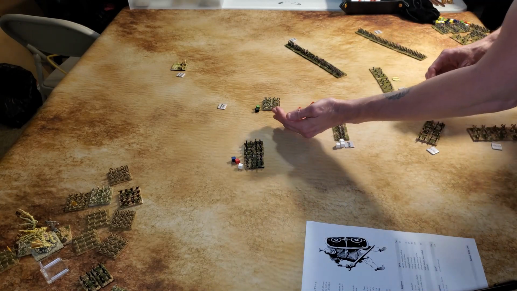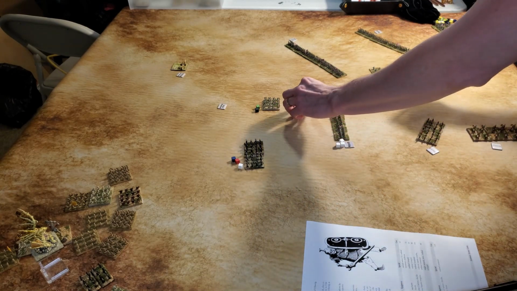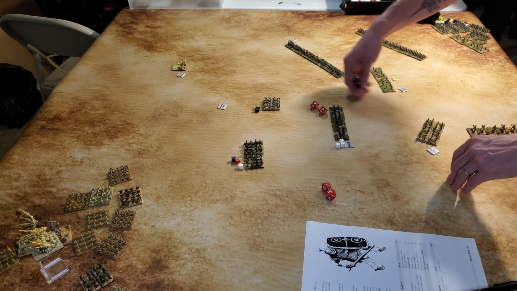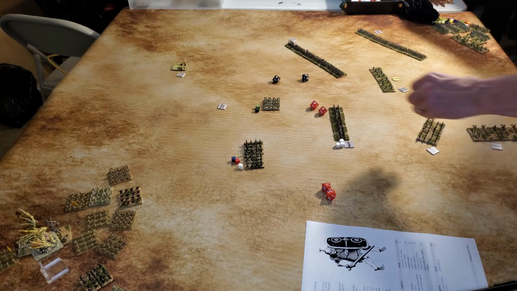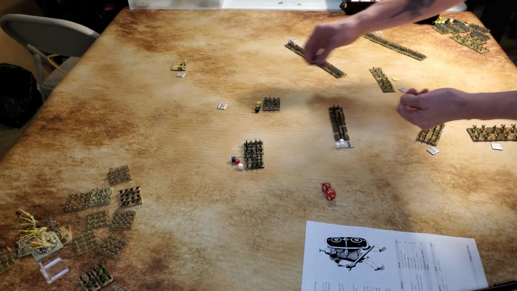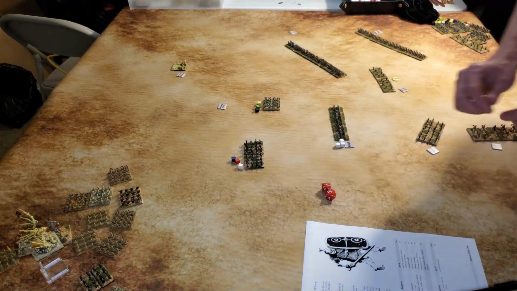And the fourth company. Ooh, that's a bad roll. 2 1s out of that. And they failed the casualty check, but not a kill, just a break point. So pretty good round for them.